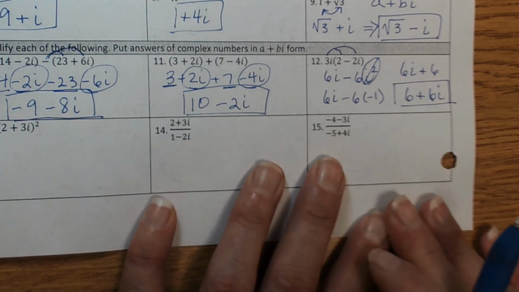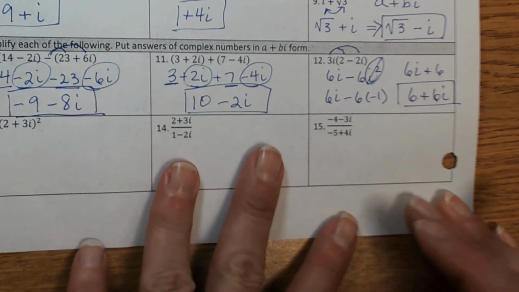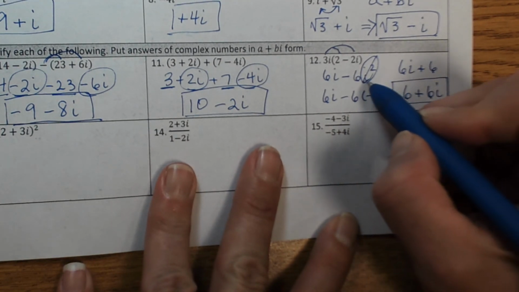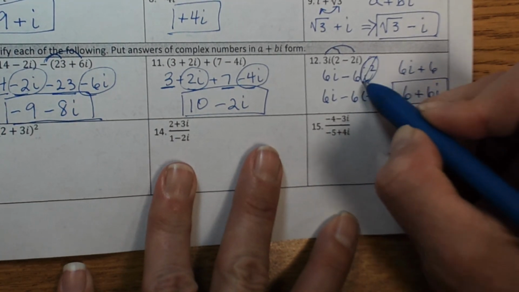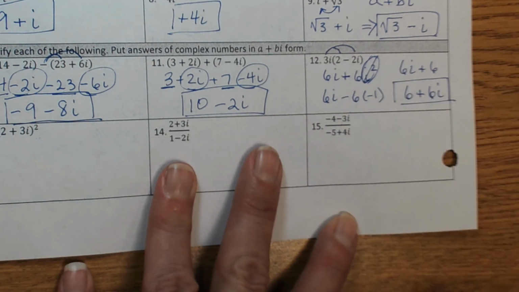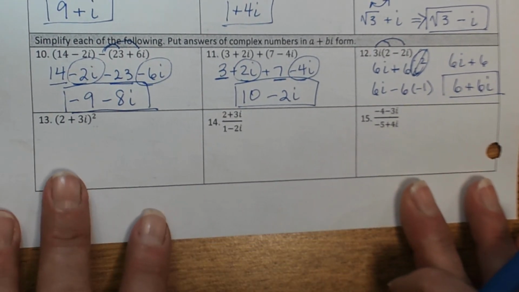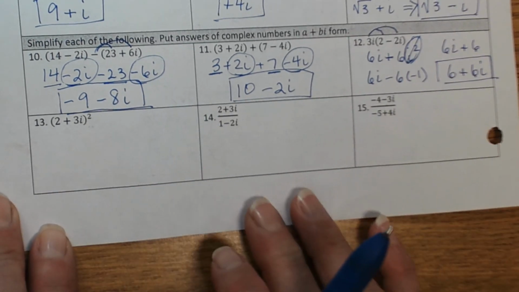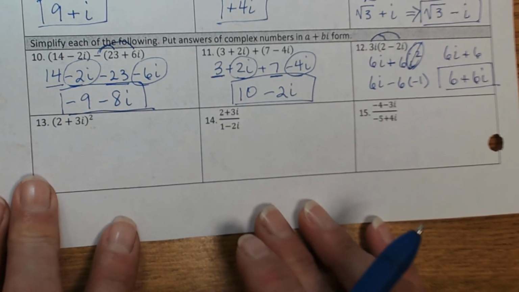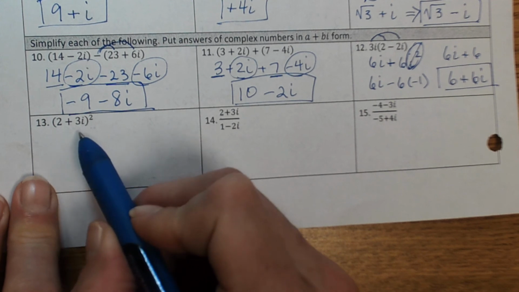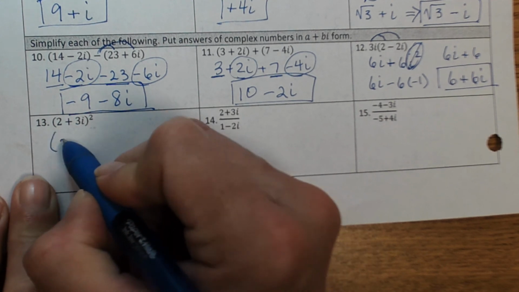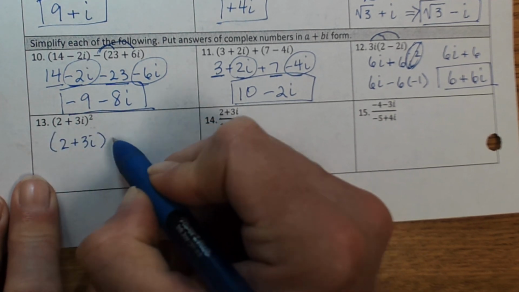So what you'll usually see me doing moving forward, anytime I have an i squared, I usually just cross it out and change the sign in front of it. That's my notation to remember that that's what I'm doing. All right, when I have a binomial squared, remember this isn't just 4 plus 9i squared. Remember I have to FOIL that.